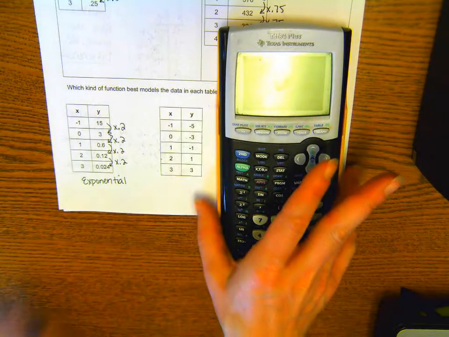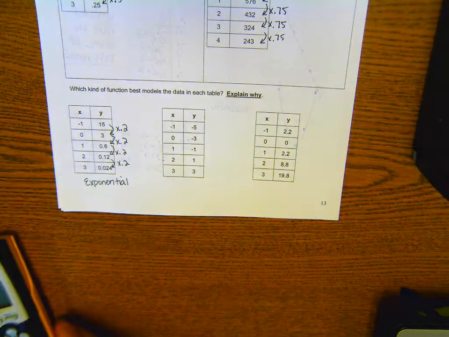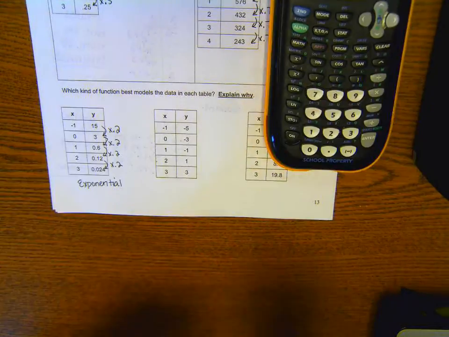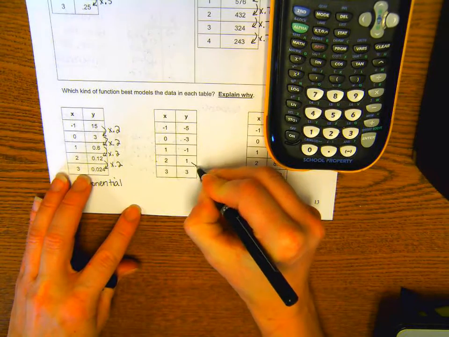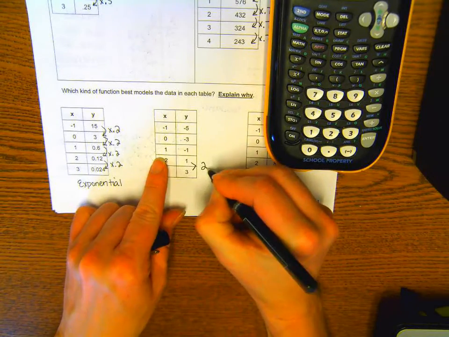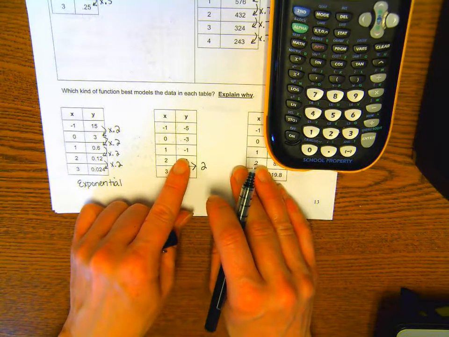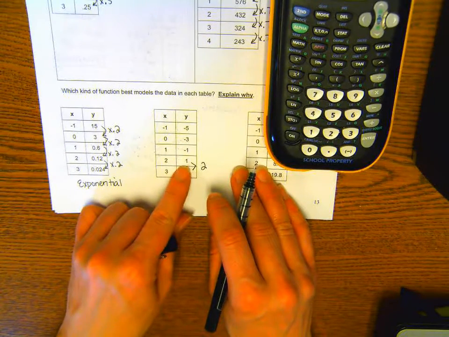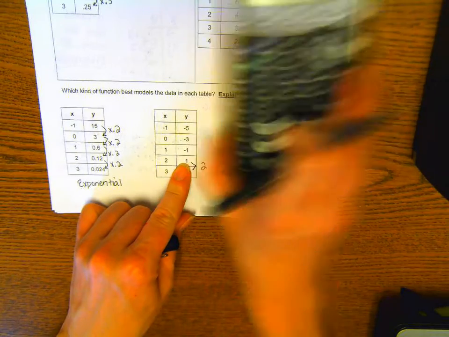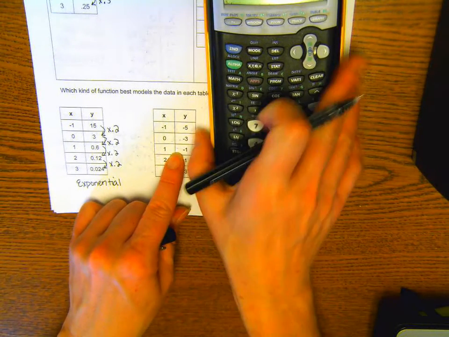Linear. Let's try differences. So, let's subtract. What's 3 minus 1? 2. What's 1 minus a negative 1? Careful, not 1 minus 1. You do 1 minus the table value. So 1 minus a negative 1 is actually 2.